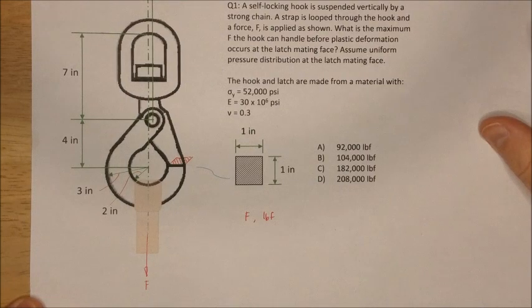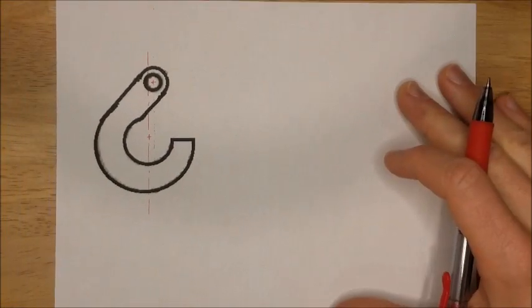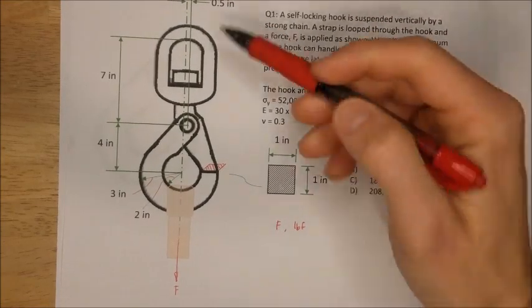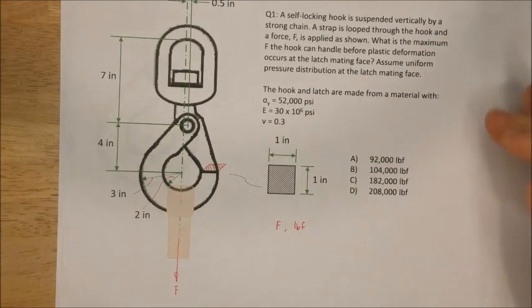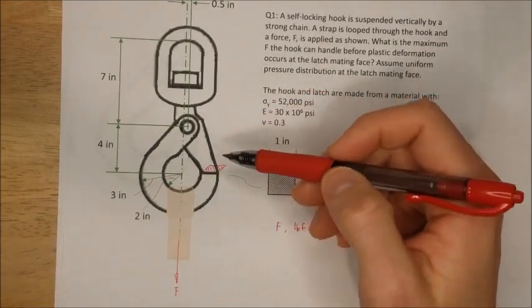First step, is we're going to draw a free body diagram. All right, so I've got just the hook here. Now, our component is 3 pieces, 1, 2, and 3. But I told you this is probably going to be something tricky, so let's think about this for a second.